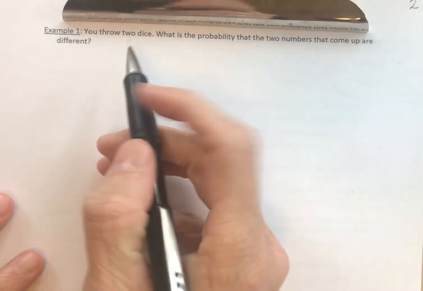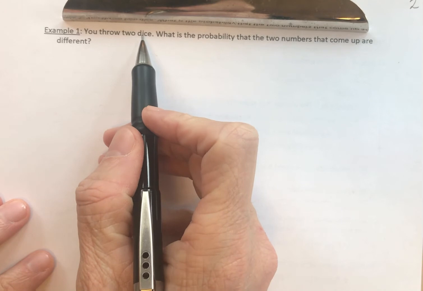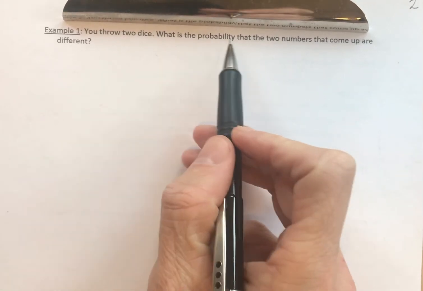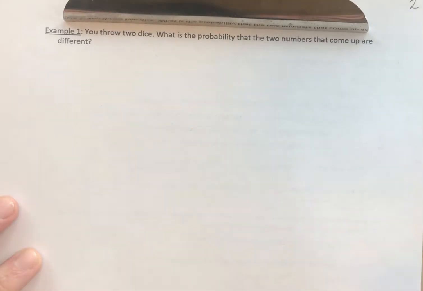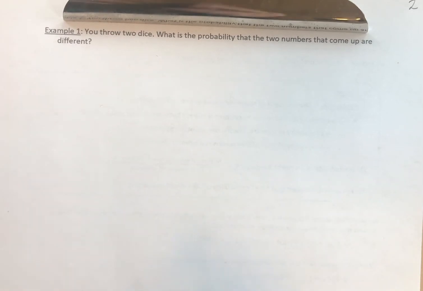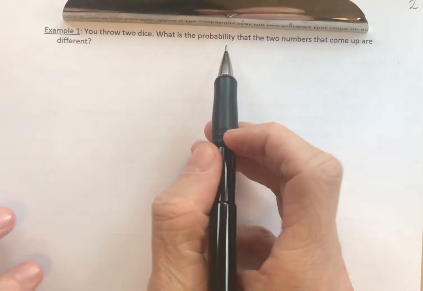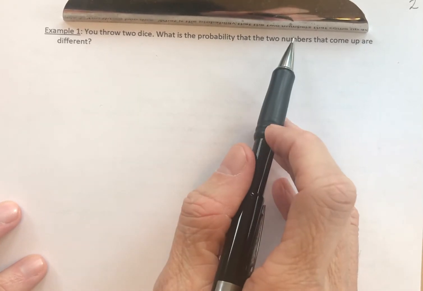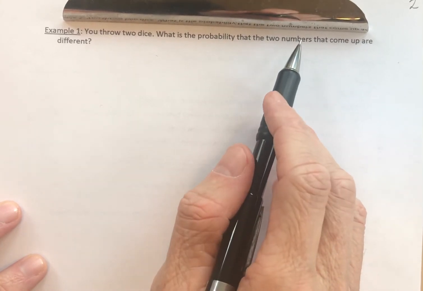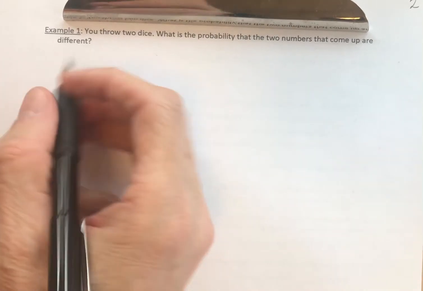You throw 2 dice. What is the probability that the 2 numbers that come up are different? For example, you throw 2 dice, you get a 1 and a 2. Well, what's the probability of getting 2 numbers that are different? First thing, we don't know the total number of outcomes here. We're not told the total of outcomes, so we need to figure that out, and that's our fundamental counting principle.